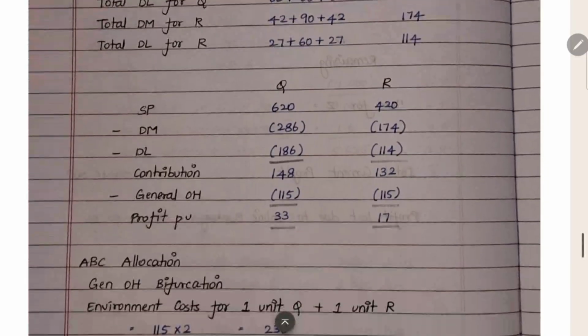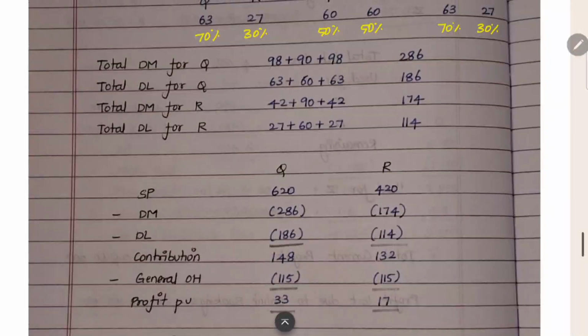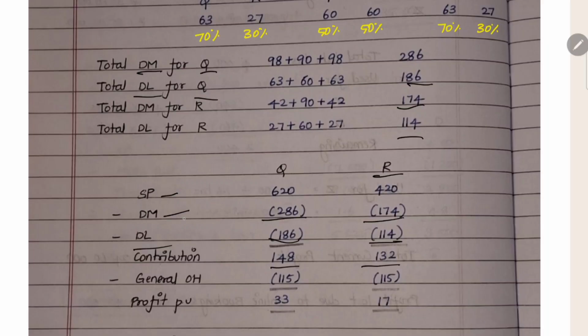Now, the selling price they have given is 620 and 420. We already saw in the question. If you read the first para itself, they give the selling price. Material cost for Q, we have to take from the above. Here above, we calculated material cost for Q, 286. Then labor cost for Q, 186. And then for R, material and labor, 174 and 114. You reduce all this variable cost, you will get the contribution. Same format, sales minus variable cost, you will get the contribution.